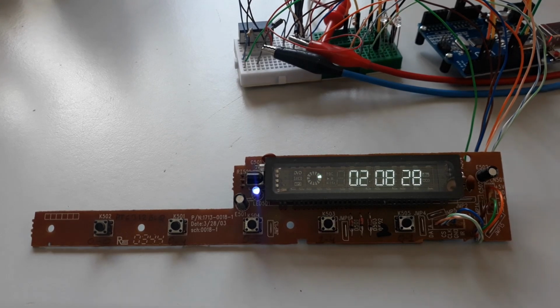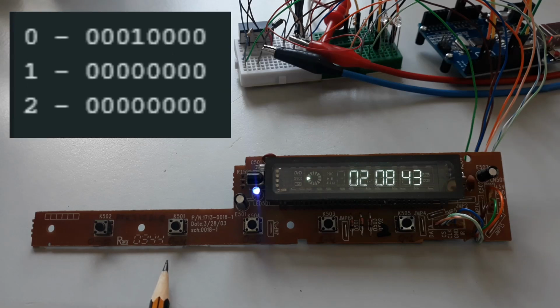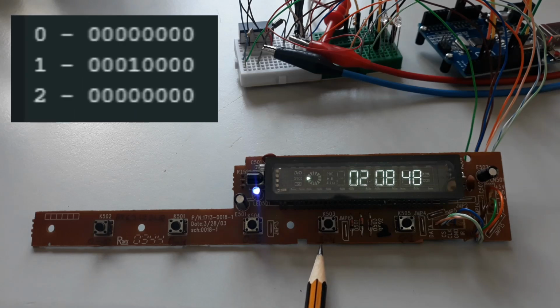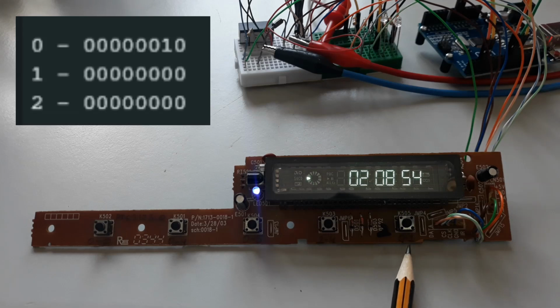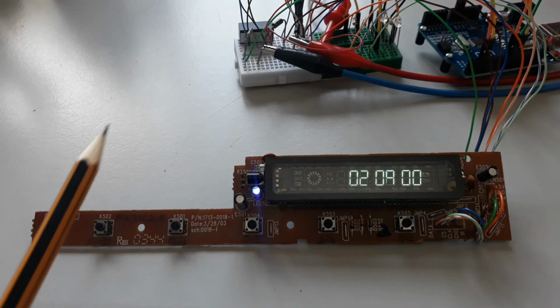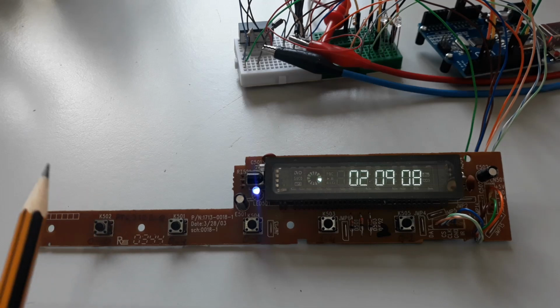Because the panel has 5 keys, I use these keys to adjust the clock, and they have the sequence of byte 0, bit 0, byte 0, bit 4, byte 0, bit 5, byte 1, bit 4, and byte 0, bit 1. This is the sequence of the keys implemented over the PT6312, okay? They depend on the hardware connections to the driver.